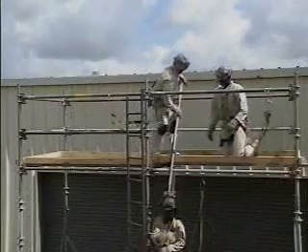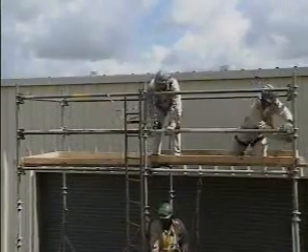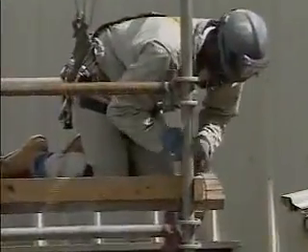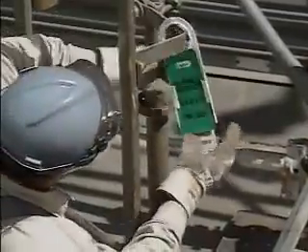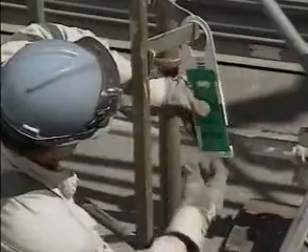Keep in mind that if people are going to be working or passing underneath the scaffold, a screen would need to be installed between the toe board and the middle guardrail. To complete the erection procedure, the builders use wire to secure the scaffold floor and toe boards to the framework. The crew chief then attaches a green tag to the scaffold to indicate that the scaffold is ready for use.